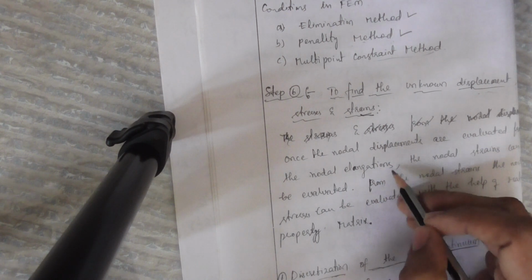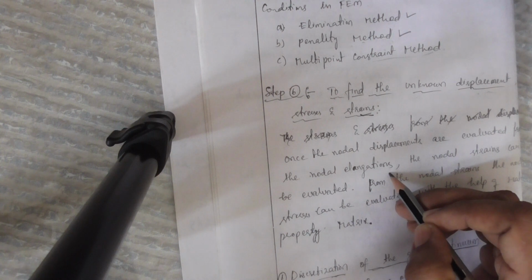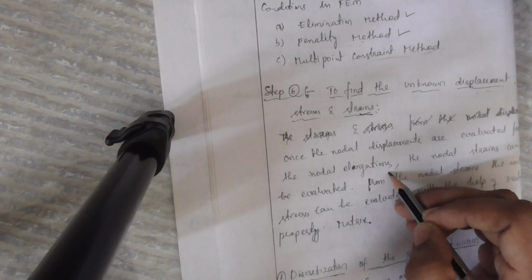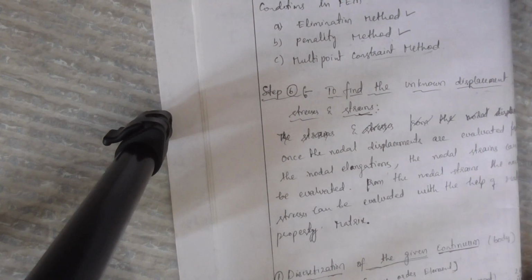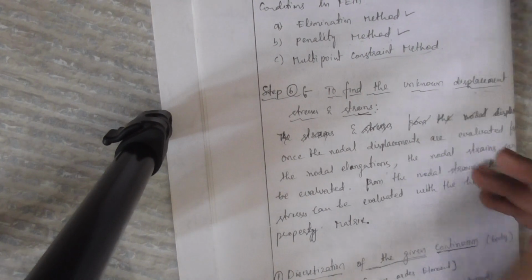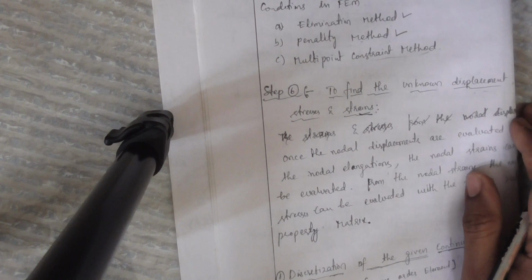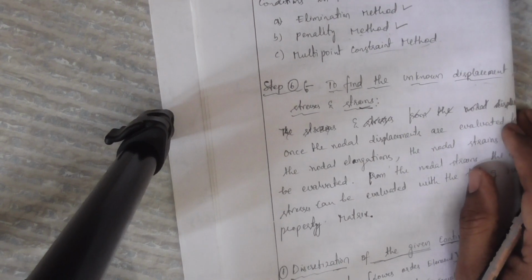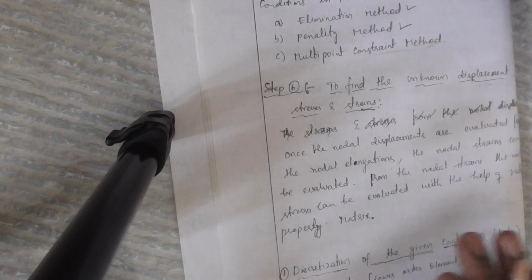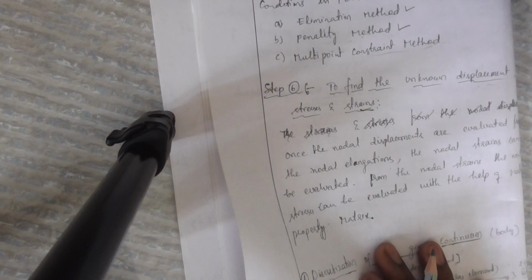And by using the strain, we can calculate stress by recalling Hooke's law. And you can calculate the reaction forces also. This is the overall sixth step, to get unknown displacement, stress, strain, reactions, everything. Now I hope you are clear about the steps in the finite element method.